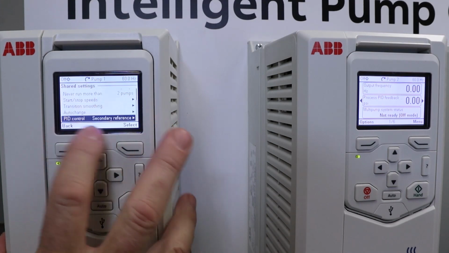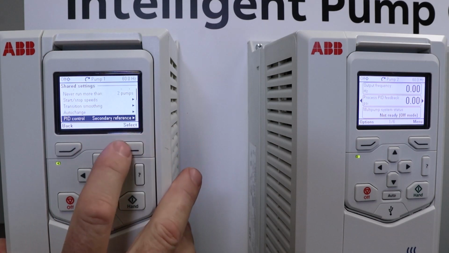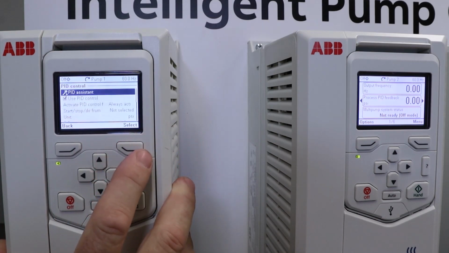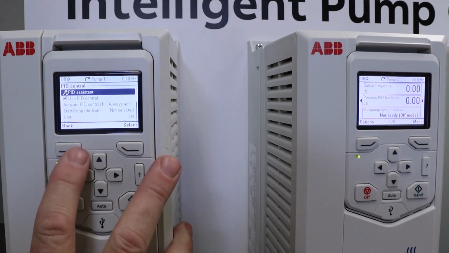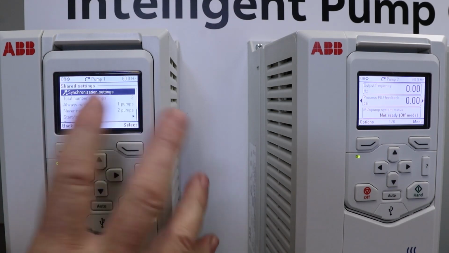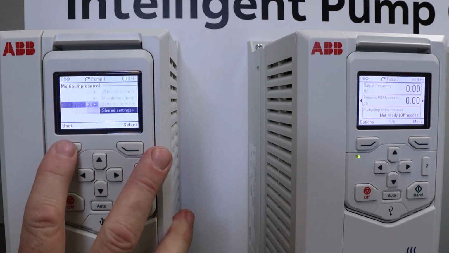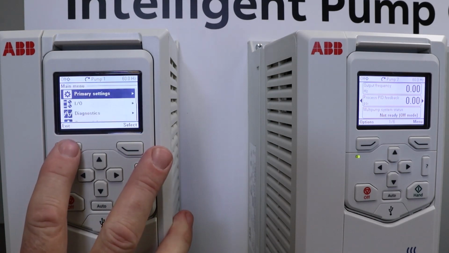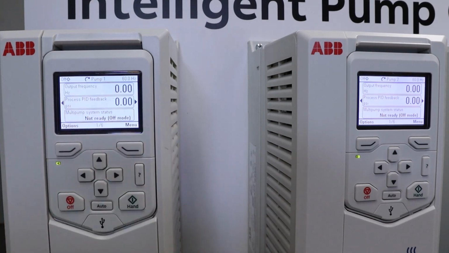Now we have the PID control settings in the secondary reference. This is AI in2. So let's see what we have now. Looking at our system, that's all our settings. Back, back, back, and now we're set up. And here's our screen. Let's verify that the information transferred.